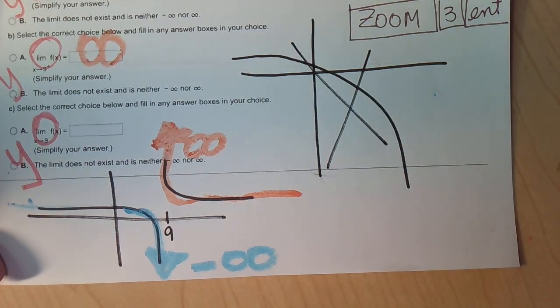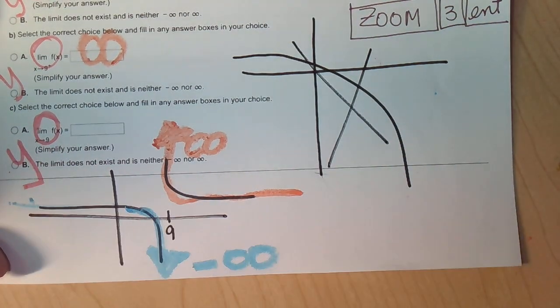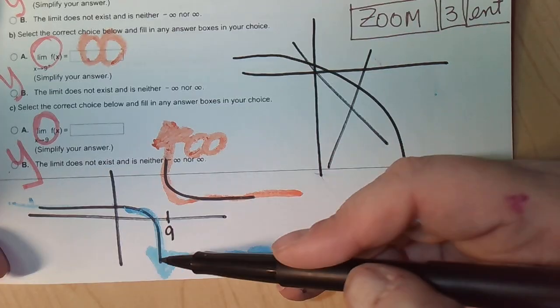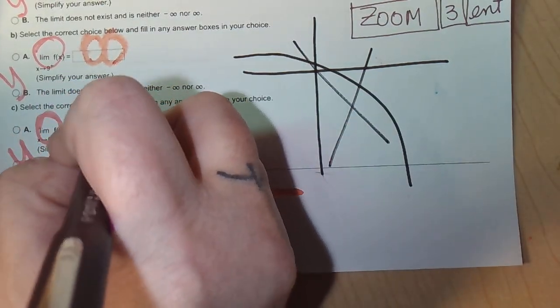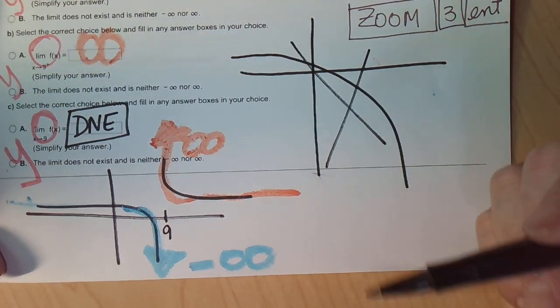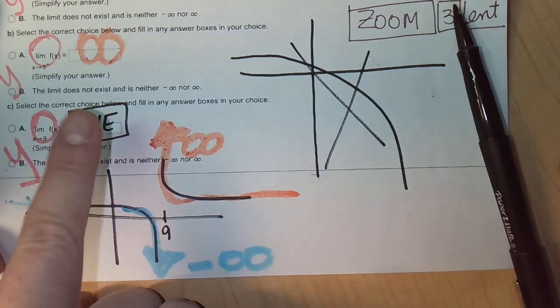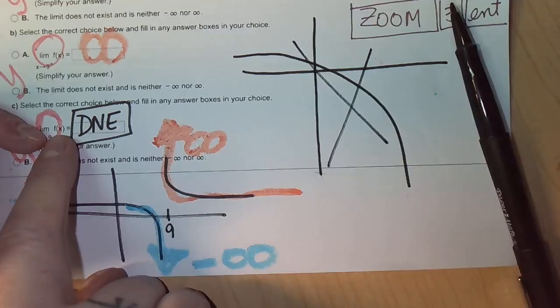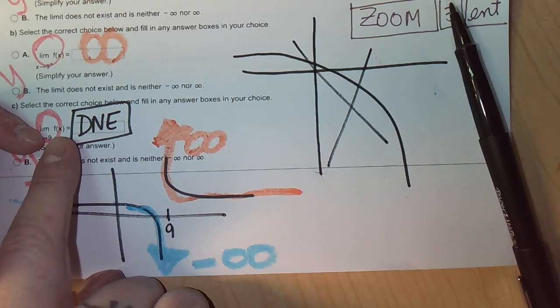But then the answer for part C says just 9 in general. Well, this is what we've been talking about. Since there's two different y values, we're going to say that the limit, or the y value for the whole thing, does not exist. We only put an answer on that third choice, without the plus or minus in there, if the last two answers were the same.